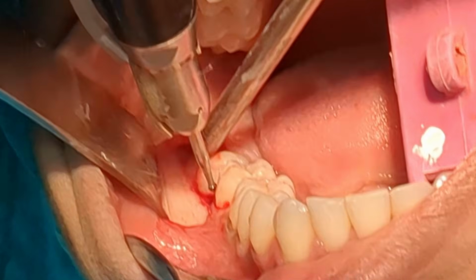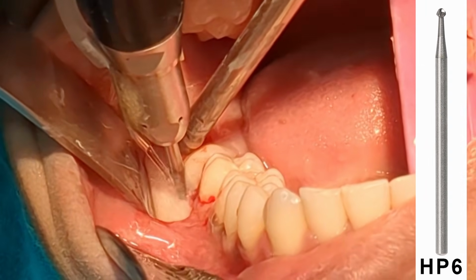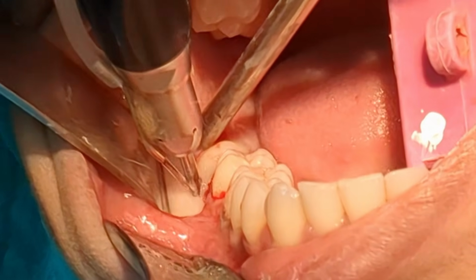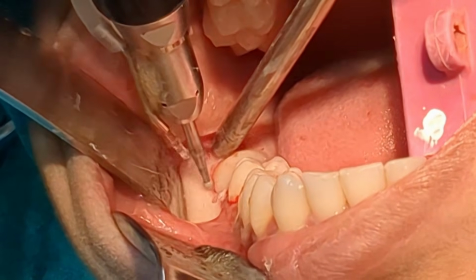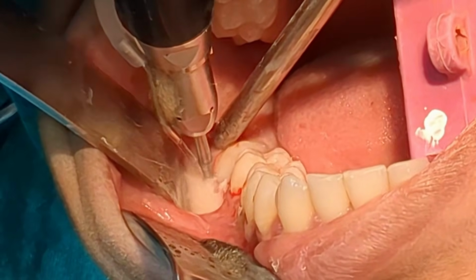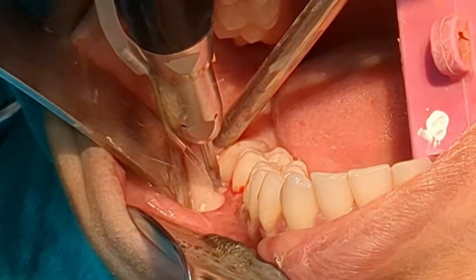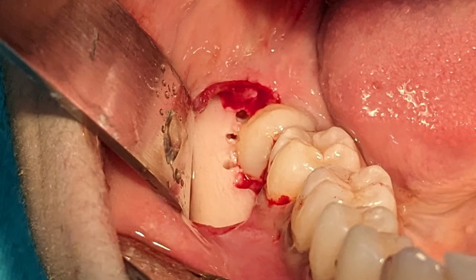I create ditches in the buccal and distal bone with an HP6 round burr. This is how the ditches look.